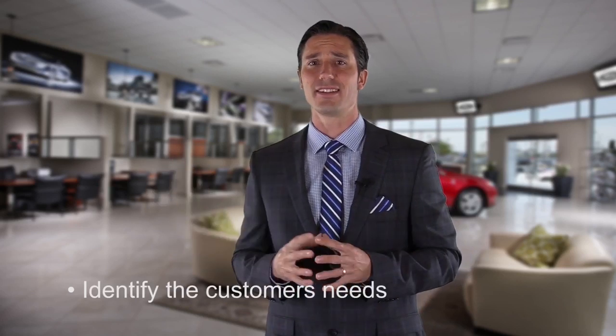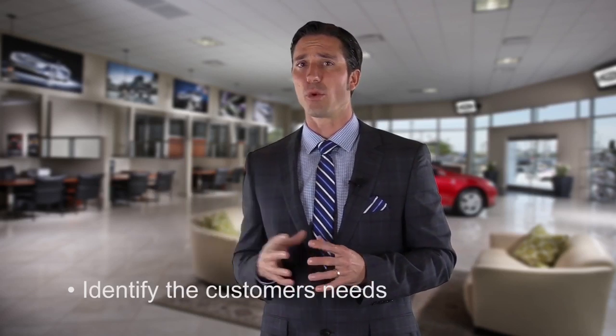And then what we want to do is identify the customer's needs. What do they need this vehicle for? Do they need this vehicle for recreation? Do they need this vehicle for commuting purposes? Do they need this vehicle for carpooling purposes? Why do they need this vehicle? We really want to find out what's most important, their want or their need, and then build from there to find the product that we have in stock.